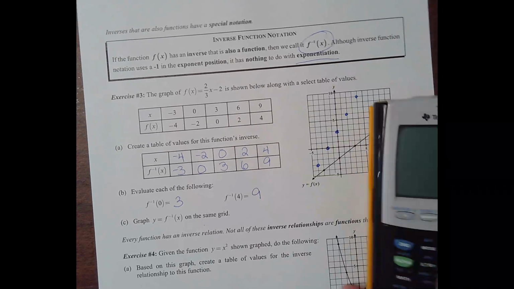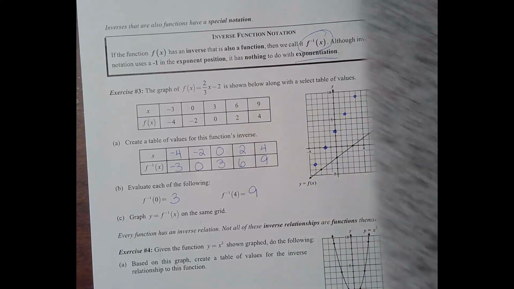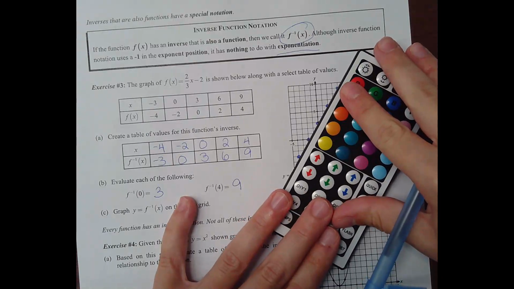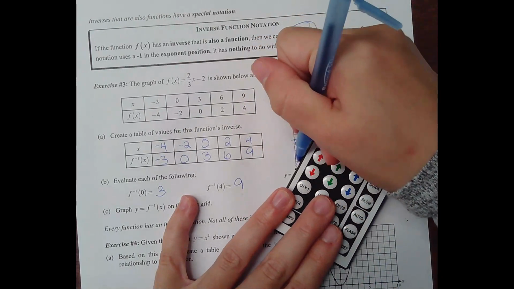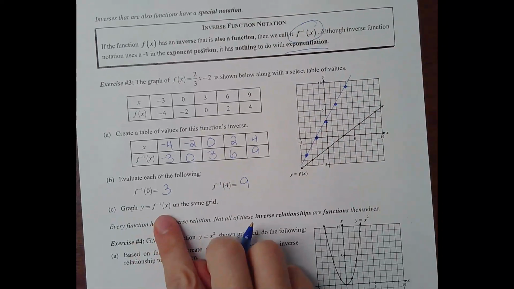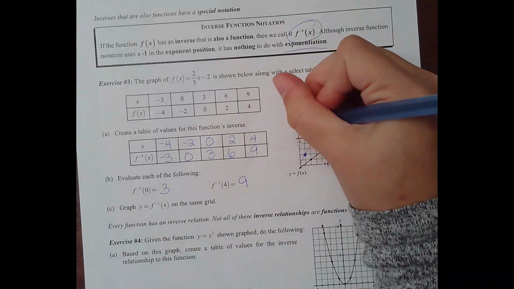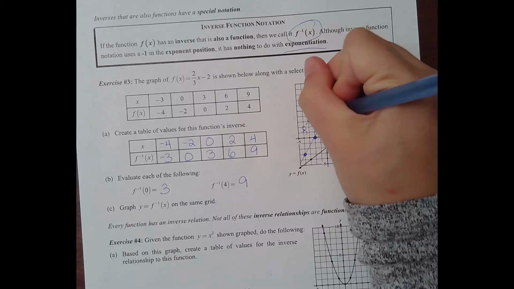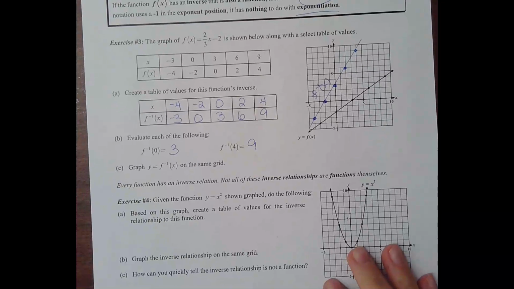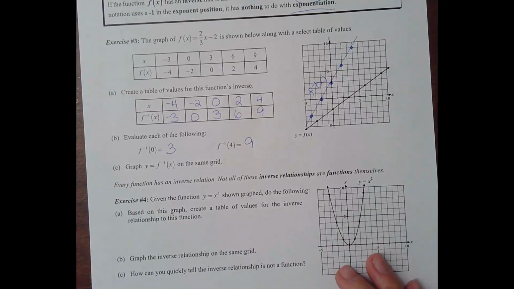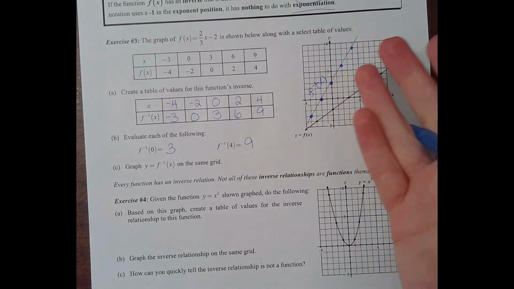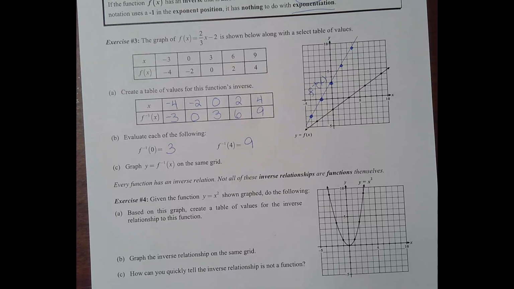I'm going to use this as my straight edge. So let's label it as f negative 1 of x in parentheses. That's our inverse graph. Every function has an inverse relation. Not all inverse relationships are functions themselves. So now this one's a function. It works. Let's look at an example where it's not a function.